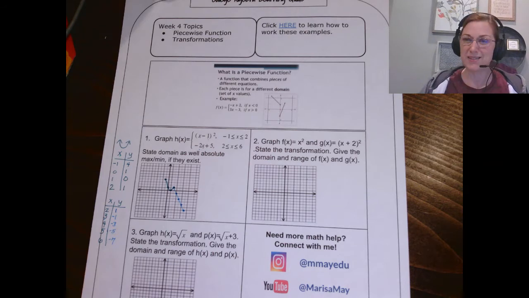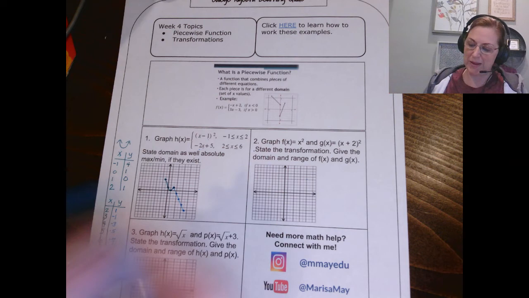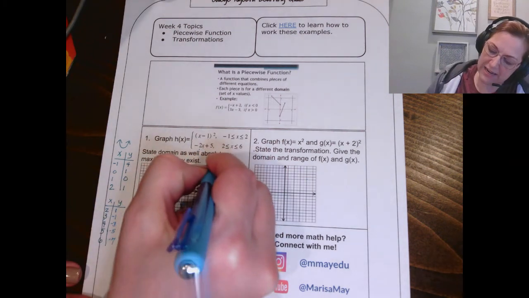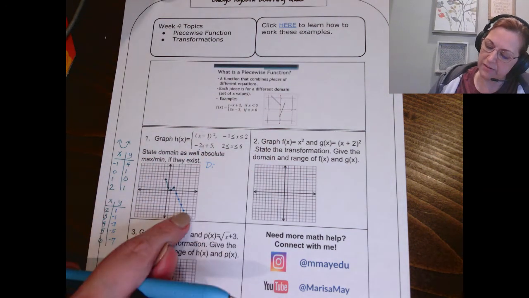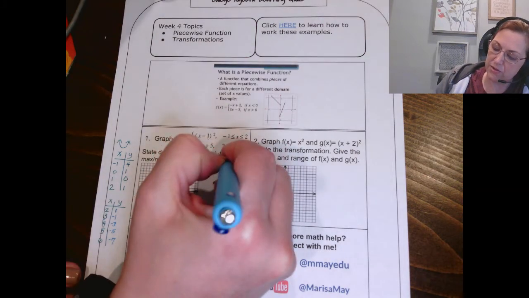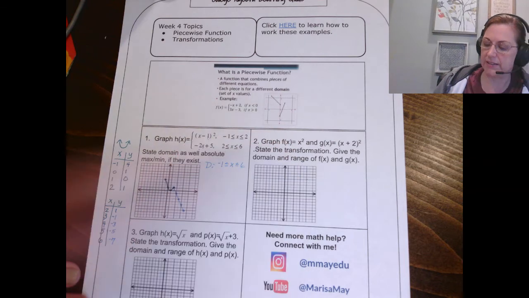All right, now it says, okay, state the domain. Looking at the two pieces together, what's your domain? Well, it looks like my domain is from -1 to 6. Remember, domain refers to the x. So I've got -1 to 6.